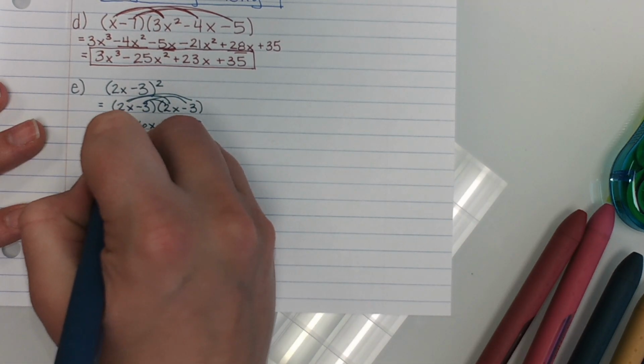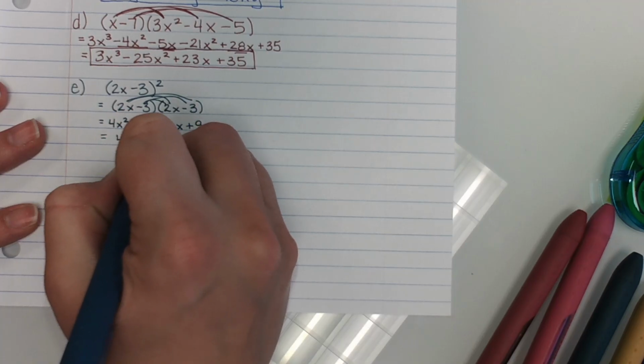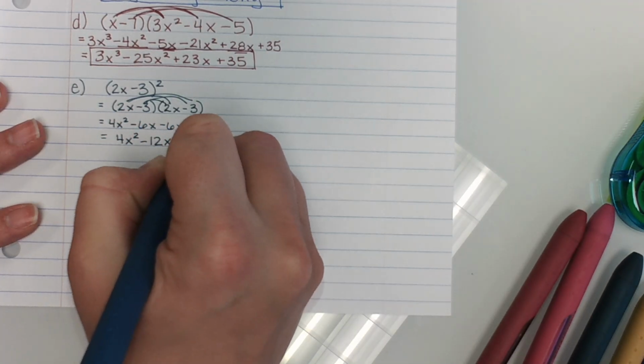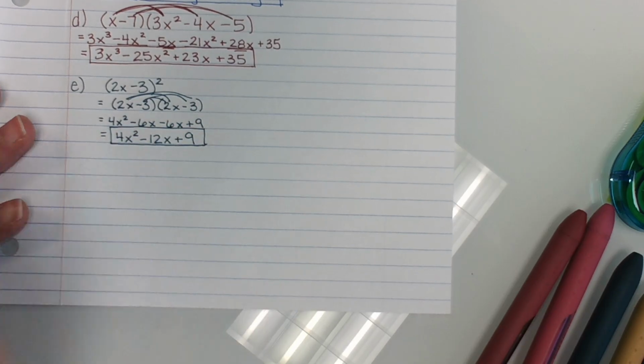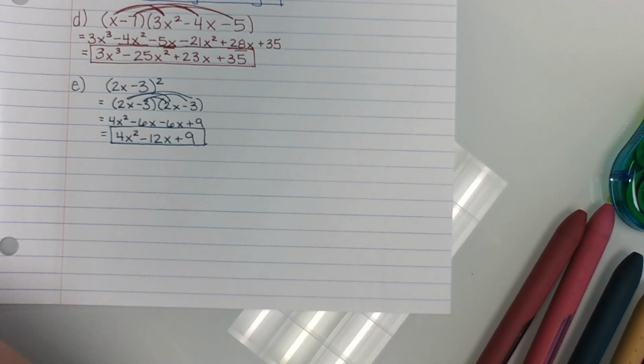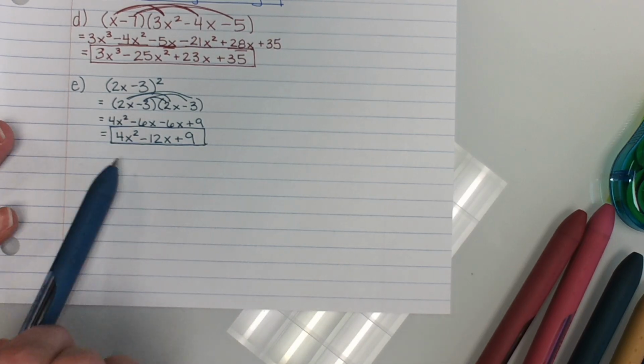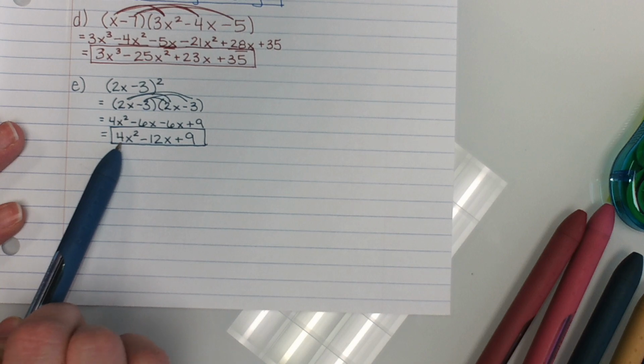Has anyone noticed that when you square a binomial, there is a pattern to its results? You don't have to know it, but it can be helpful. The first term, the 4x squared, is a result of squaring the first term in the binomial.